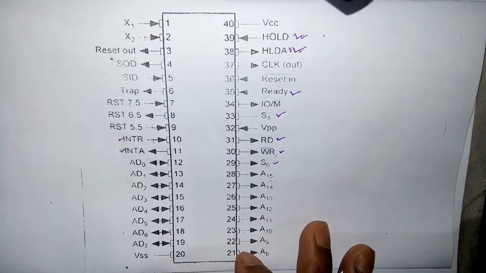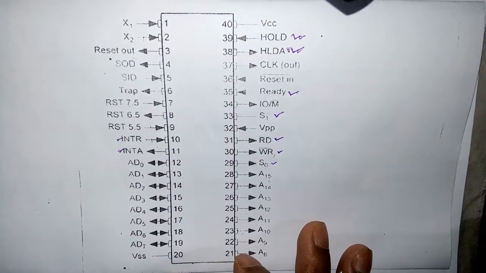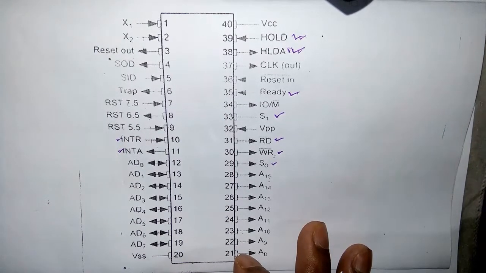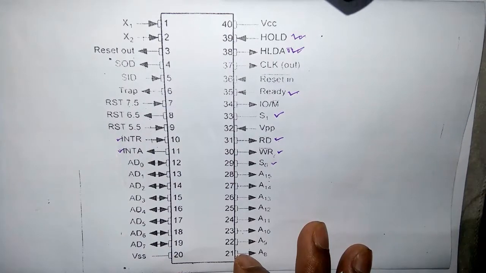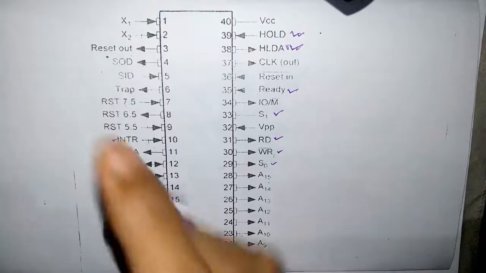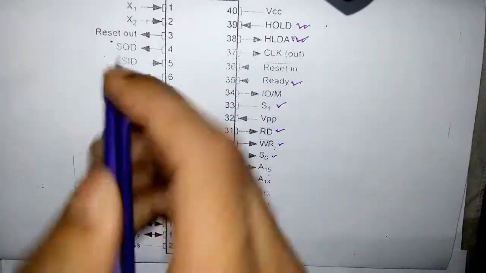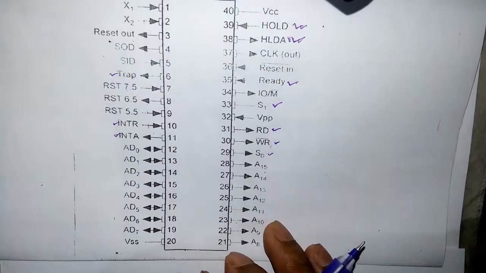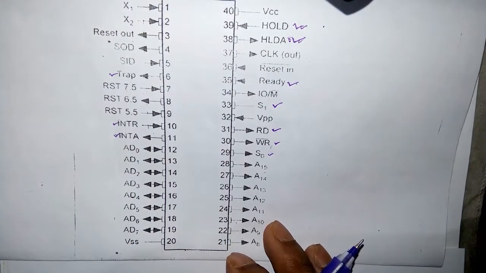So next one is, here you see RST 7.5, RST 6.5, RST 5.5. What are these? These are restart interrupts. These three inputs have the same effect as INTA or INTR, except that they cause an internal restart to be automatically inserted. So RST 7.5 is high priority and RST 5.5 is low priority. So next one is TRAP. It's mainly an input, and the trap interrupt is a non-maskable restart interrupt.